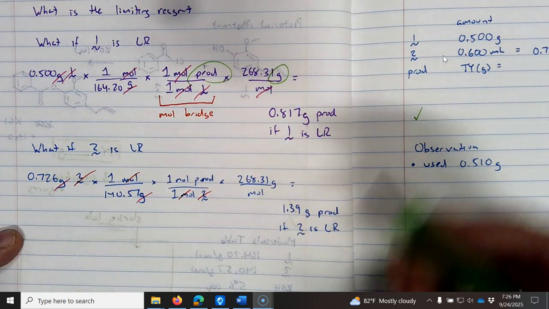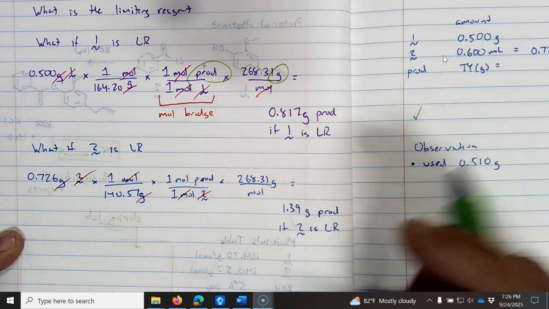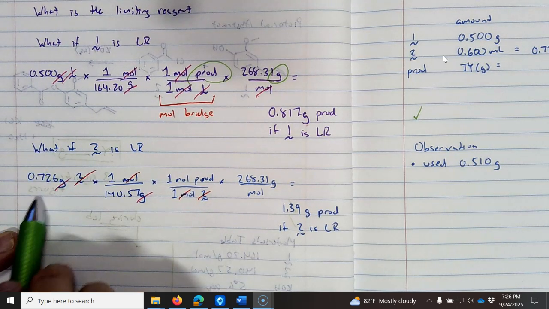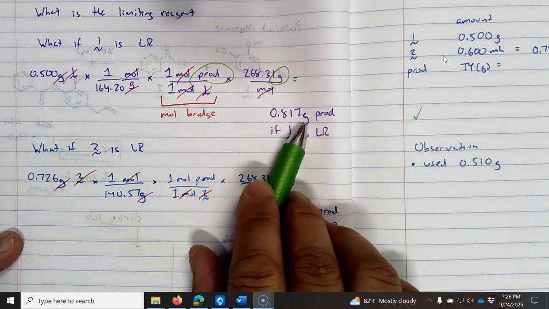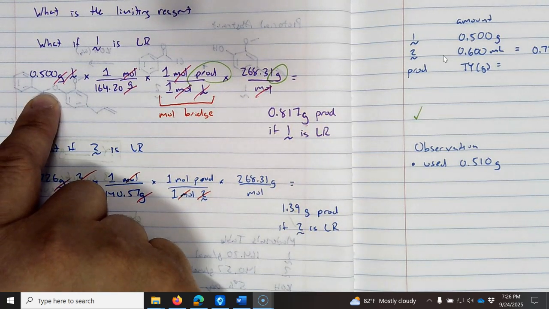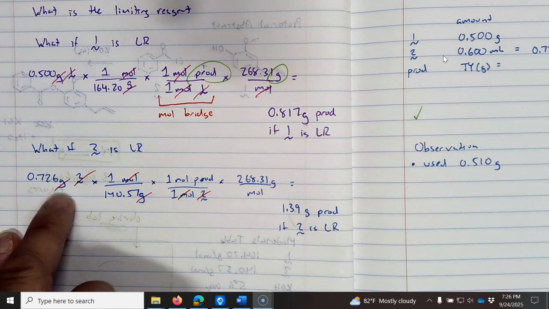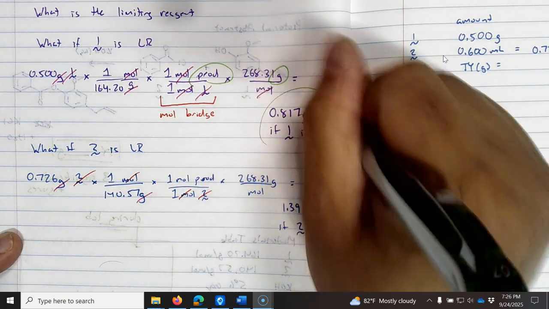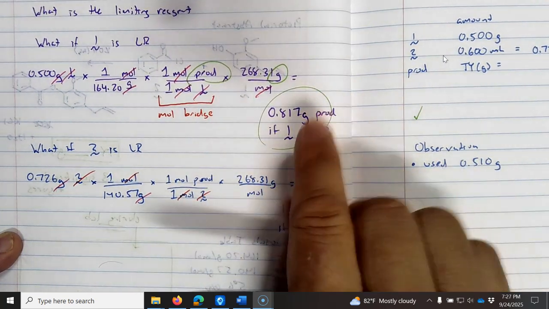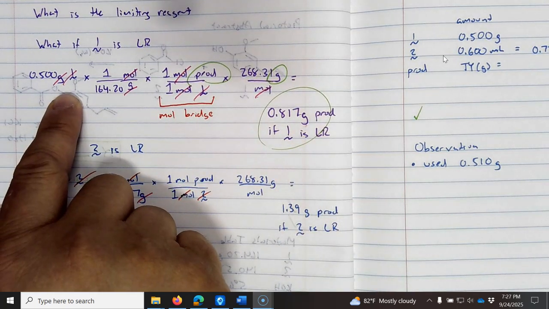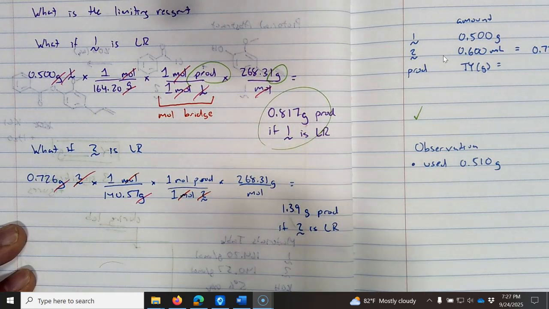So based on these two numbers, when we run the reaction with this amount of 1 and this amount of 2, when we get up to 0.817 grams of product, we have run out of 1, and we can no longer react it with 2. So we stop here. This is your limiting amount, or this is the amount of product, because 1 is the limiting reagent. Now there are 2 things you want to do with this information.